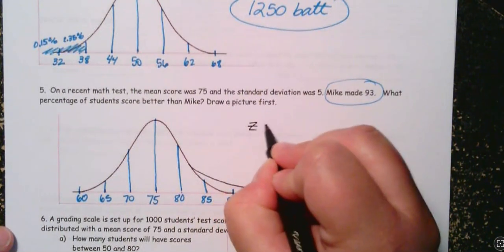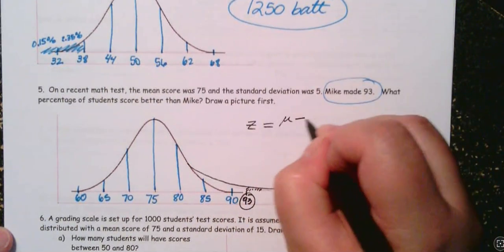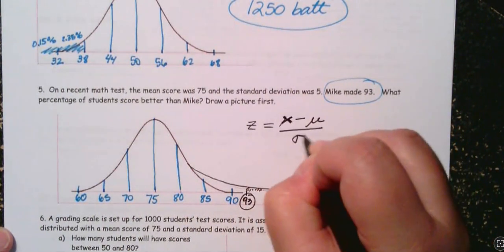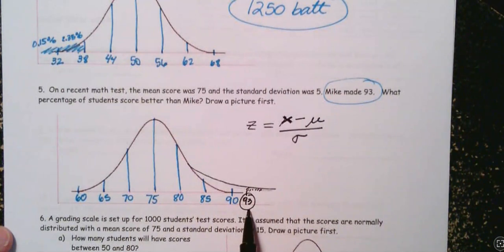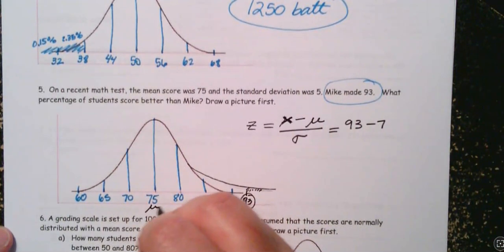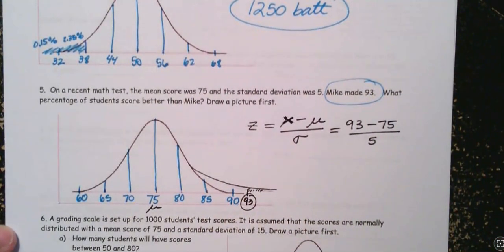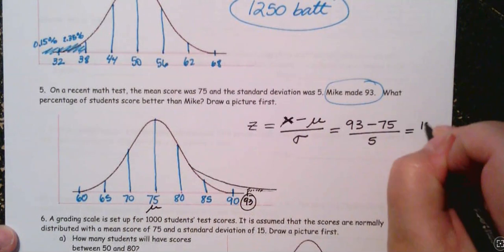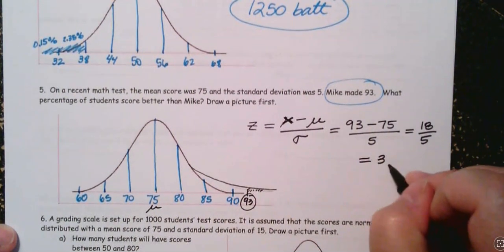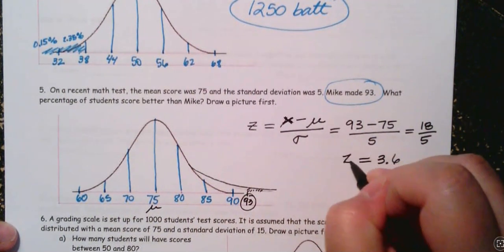First, we have to find the z-score of 93. So remember, we do mu minus, no, I'm sorry, we don't. We start with our x value minus mu divided by the standard deviation. So our x here is whatever number we're working with. So this is 93 minus mu, which is 75, divided by the standard deviation, which here was 5. So that's going to be 18/5, and 18/5 is 3.6, I believe. Okay, so there's my z-score, 3.6.